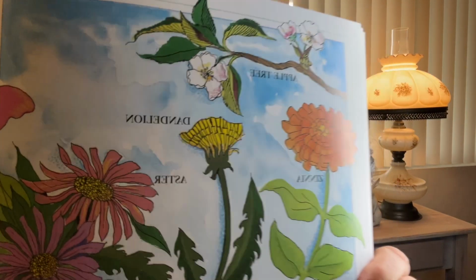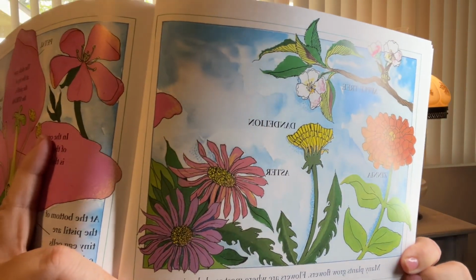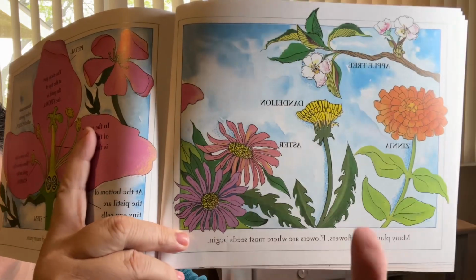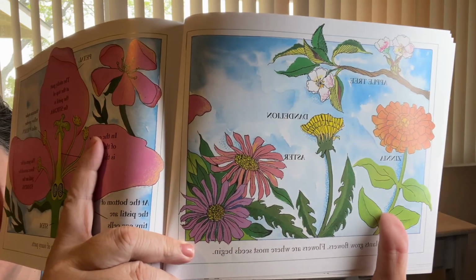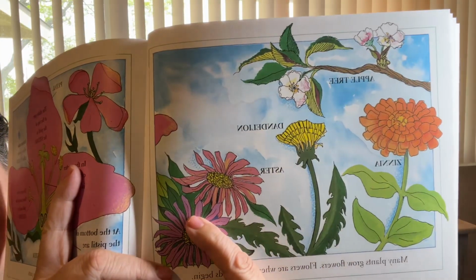Let me see if I can get that in there. There we go. So we have apple up here, dandelion. This is an aster. Zinnia and an aster. All right, so many plants grow flowers, and flowers are where most seeds begin. A flower is made up of many parts, so let's really look at that.